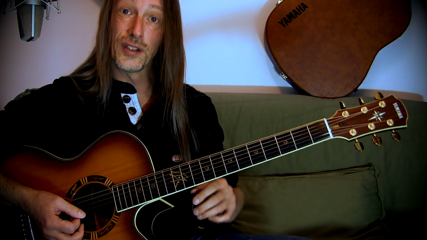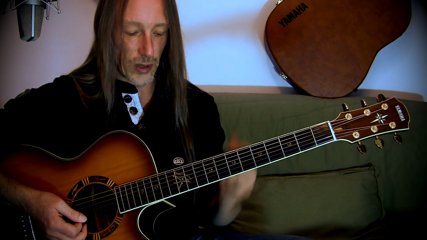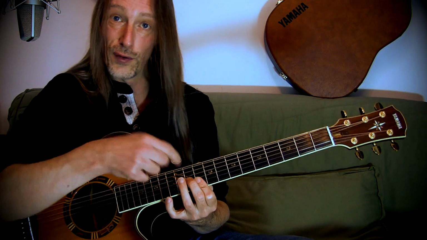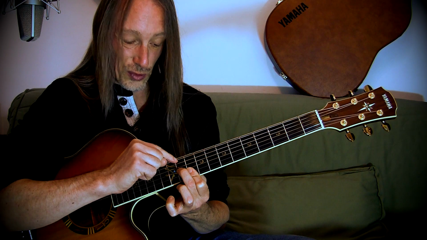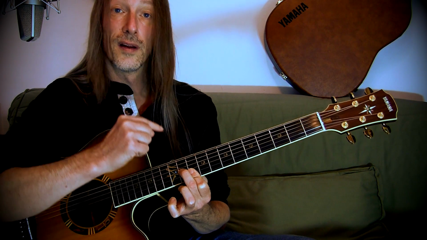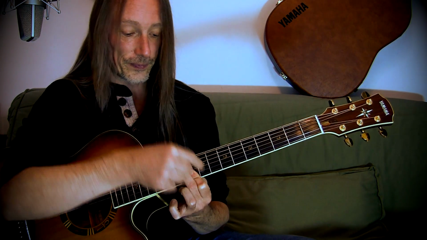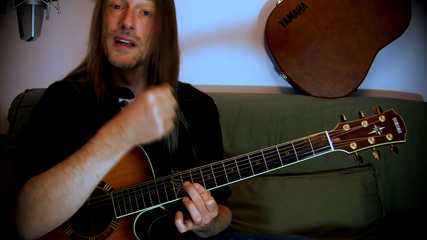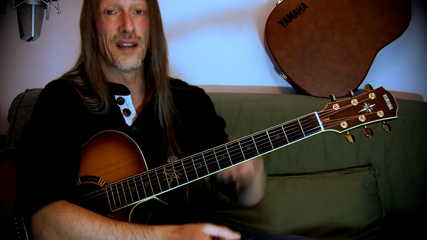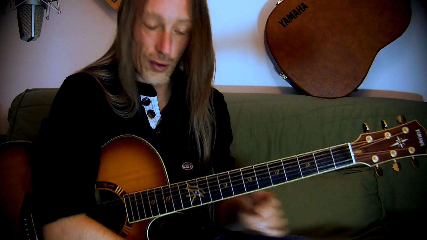And the second inversion works in the same way. I take the first inversion, and now I put the lowest note, the major third, 1 octave higher, and then the lowest note of the second inversion is the perfect fifth, then the middle note is the root, and the highest note is the major third.